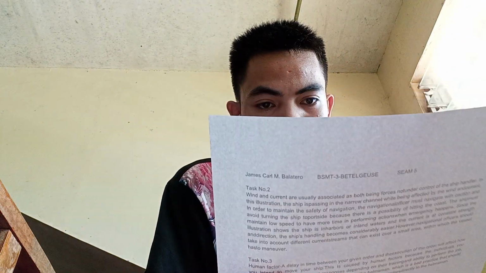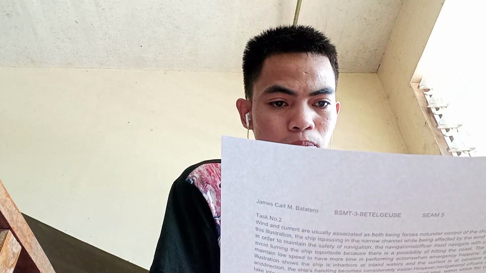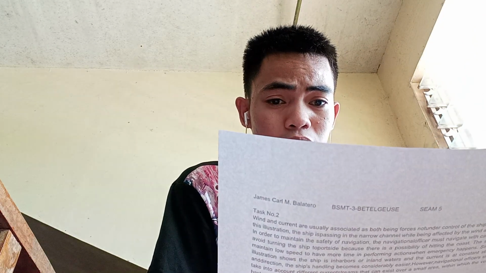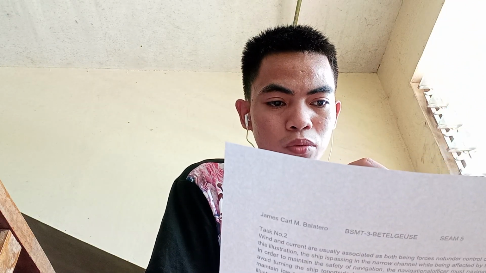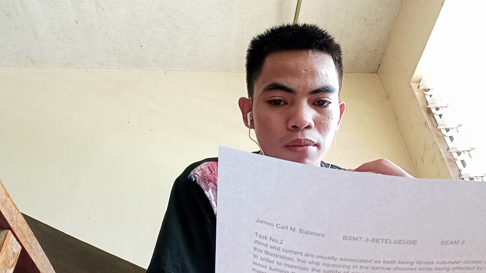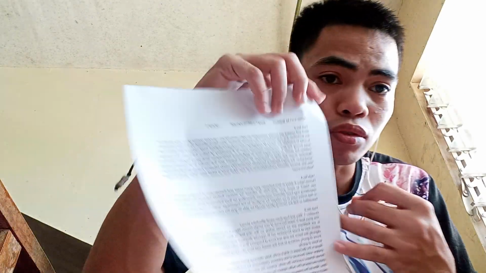Then task number 2. Wind and current are usually associated as both being forces not under the control of the ship handler. In this illustration, the ship is passing in a narrow channel while being affected by the wind and current. In order to maintain safety of navigation, the navigational officer must navigate with caution and avoid turning the ship to port side because there is a possibility of hitting the coast. The ship must maintain a low speed to have more time in performing actions when an emergency happens. So that is my answer for task number 2.